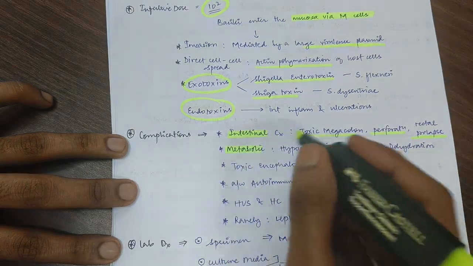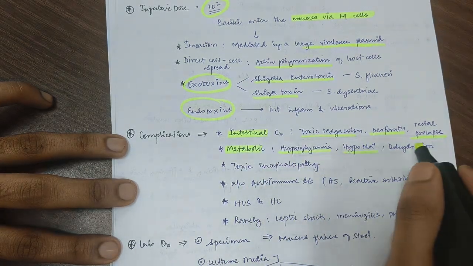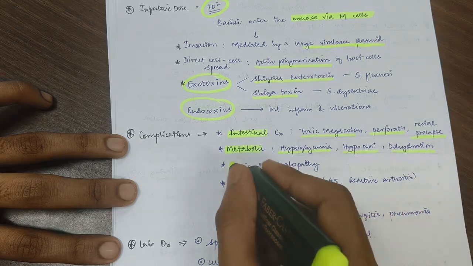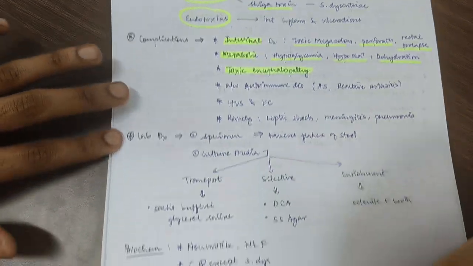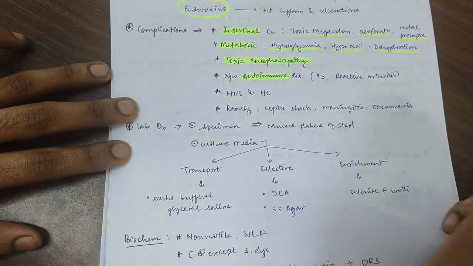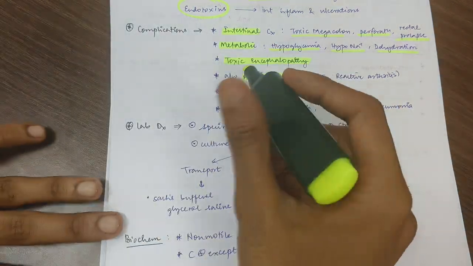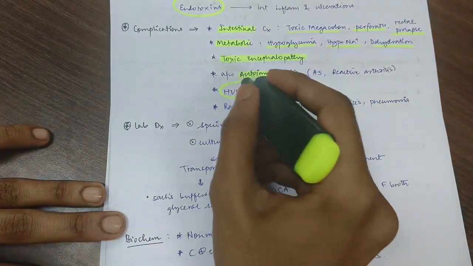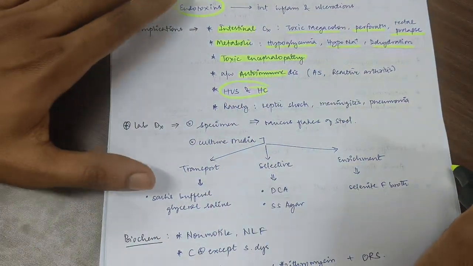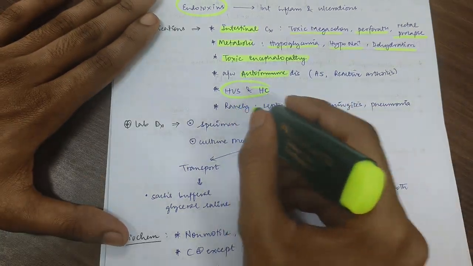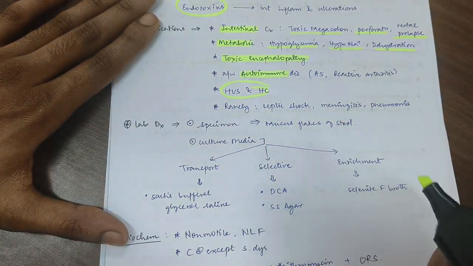Then complications: intestinal toxic megacolon, perforation and prolapse. In metabolic, you are going to see hypoglycemia, hyponatremia and dehydration. Then toxic encephalopathy as part of CNS. Then it is associated with autoimmune disorders, HUS and hemorrhagic colitis. Rarely you are going to see septic shock, meningitis and pneumonia.